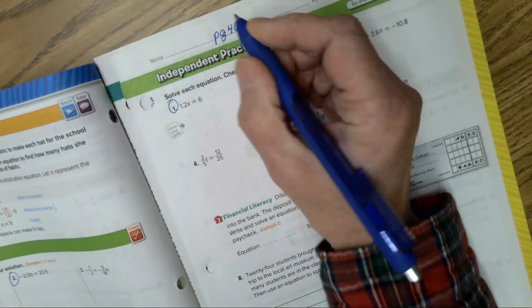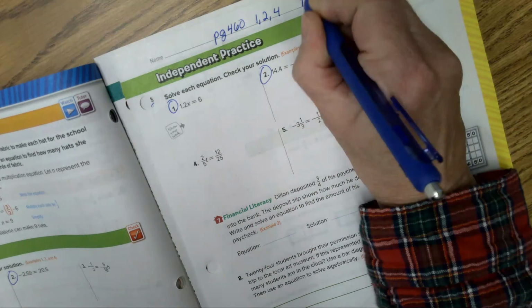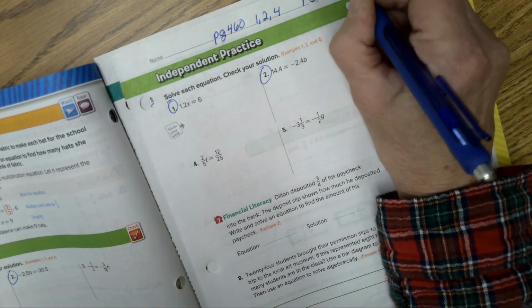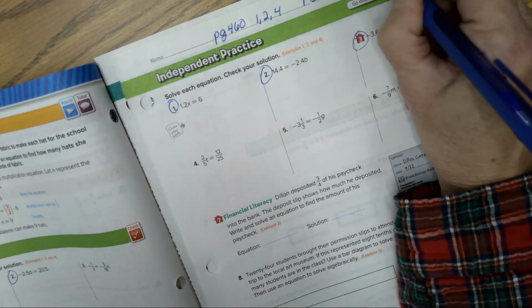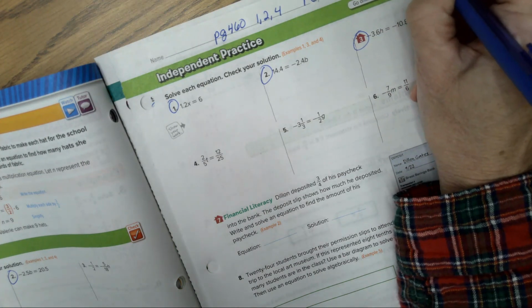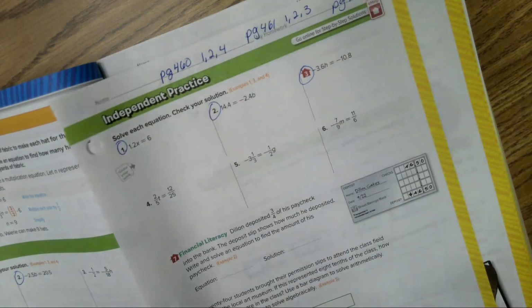1, 2, 4. Page 461, 1, 2, 3, and then page 463, 15, 16, and 17.